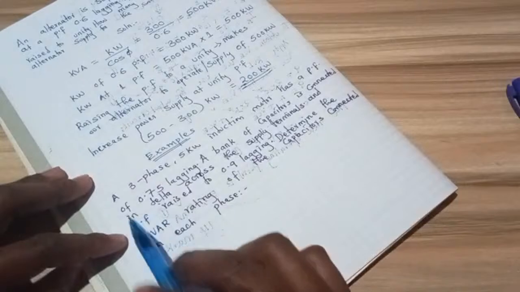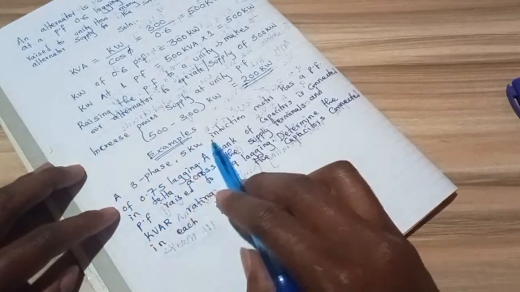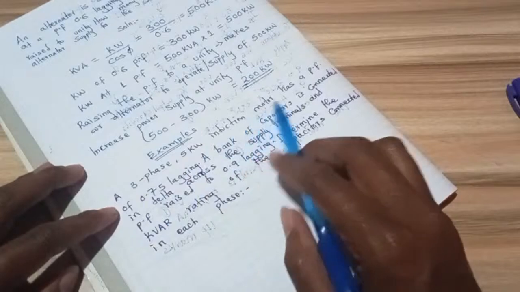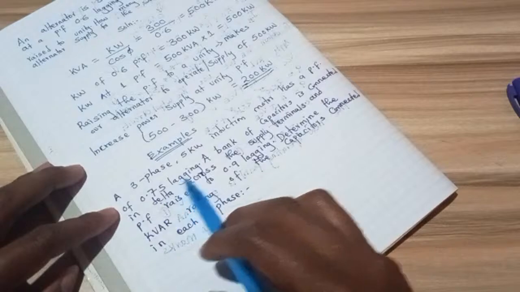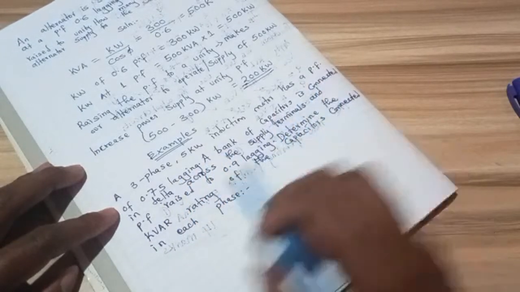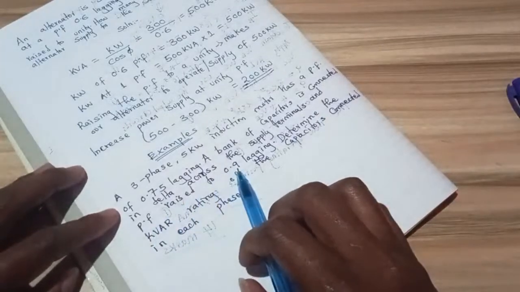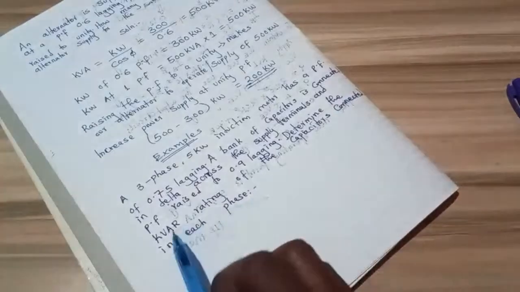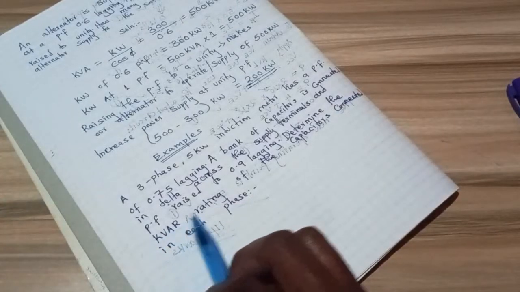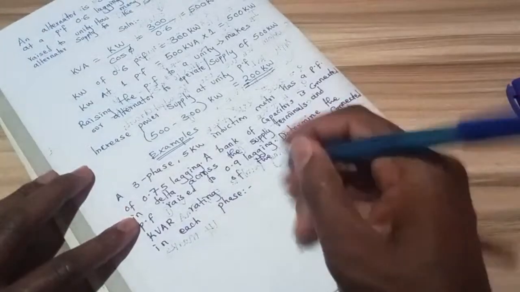Just to repeat the question: a three-phase 5 kilowatt induction motor has a power factor of 0.75 lagging. A bank of capacitors is connected in delta across the supply terminals, and the PF is raised to 0.9 lagging. You are told to determine the reactive power rating of the capacitors connected in each phase.